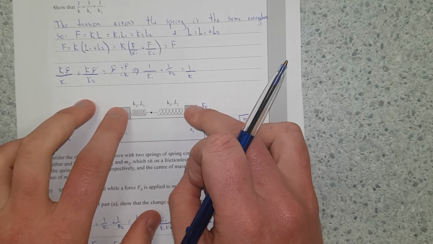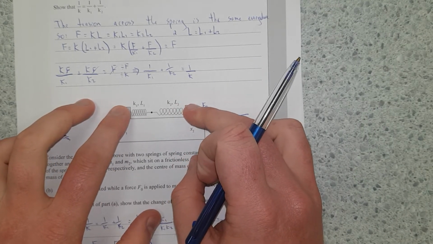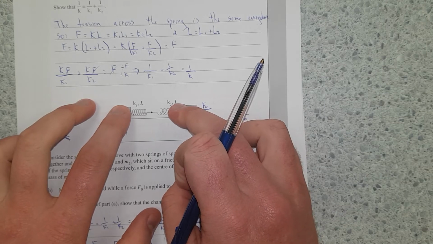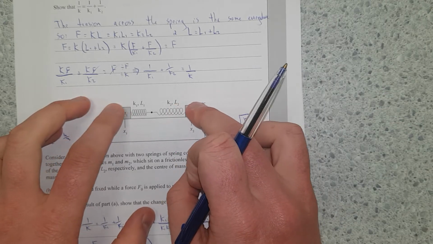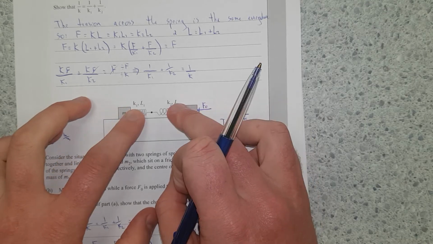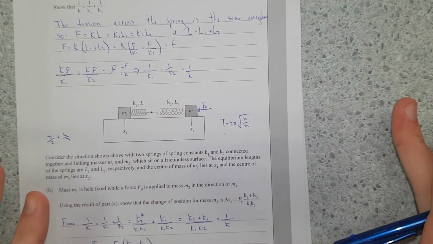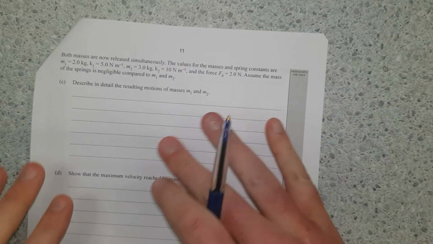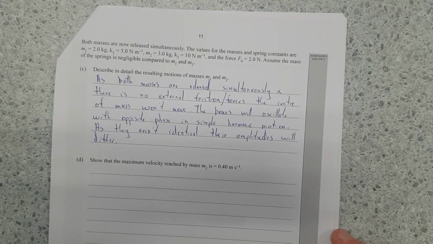So what do we want? We squeezed it in. So essentially, we could squeeze this in. When we release it, they're going to go out and then in and then out and then in and so on and so forth, as long as there's no bleed off of energy. So I'm going to pause the video, write the answer all nice and neat, and then move on.